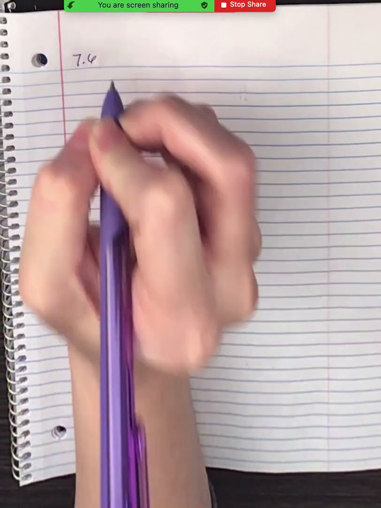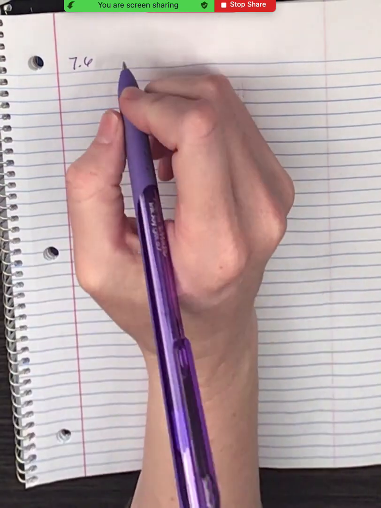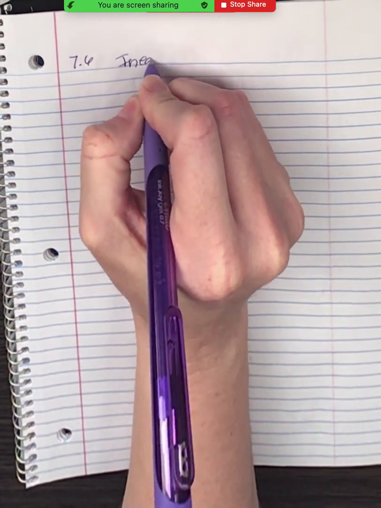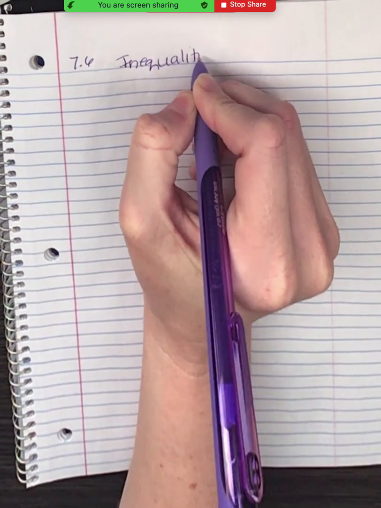All right, so Algebra 1, the last lesson of Chapter 7, is 7.6, where you're still solving systems, but they're linear inequalities. And really the only way we have to solve a linear inequality for the time being is a graph, okay?